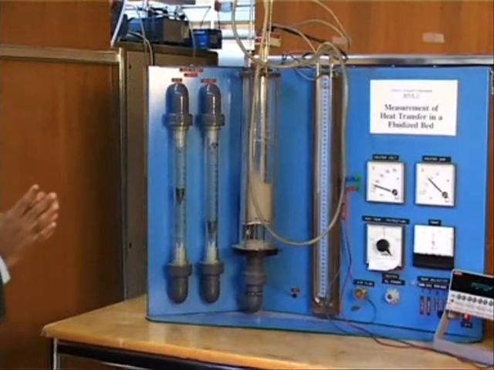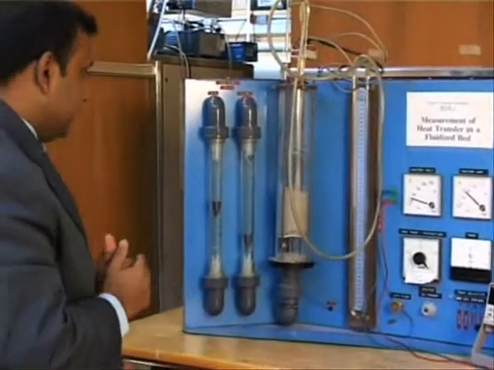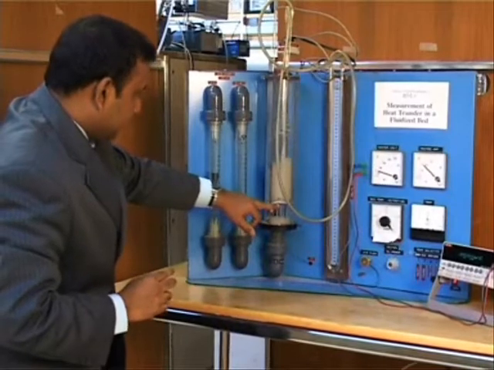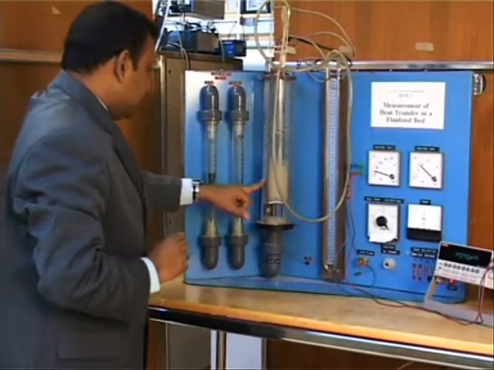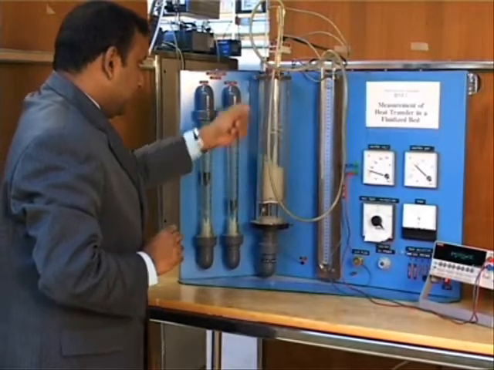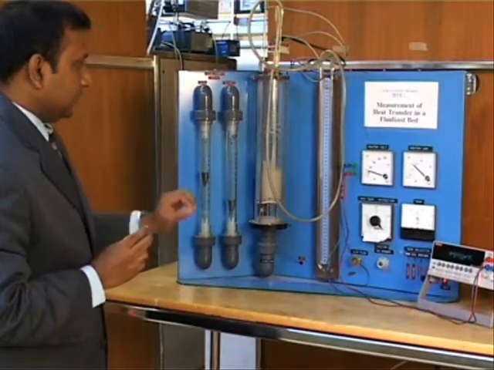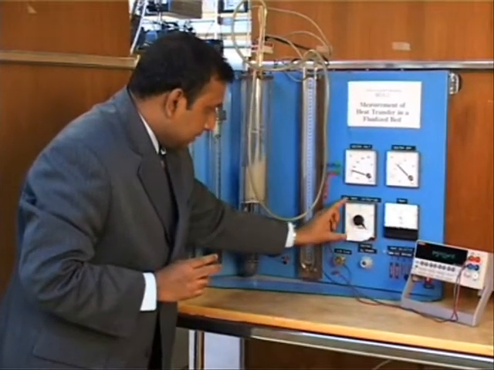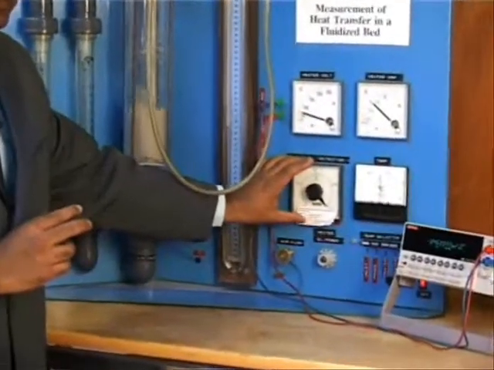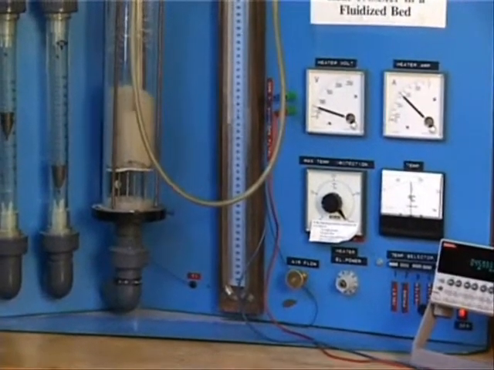And then we need to measure temperatures as well, and we have 4 temperature sensors placed in the equipment. The first one measures the incoming air temperature, the second measures the bed temperature, and the third measures the heater or pipe surface temperature. The fourth is also placed on the pipe surface and is connected to the heater guard, which protects the heater from overheating. Temperatures are measured by a thermocouple arrangement.